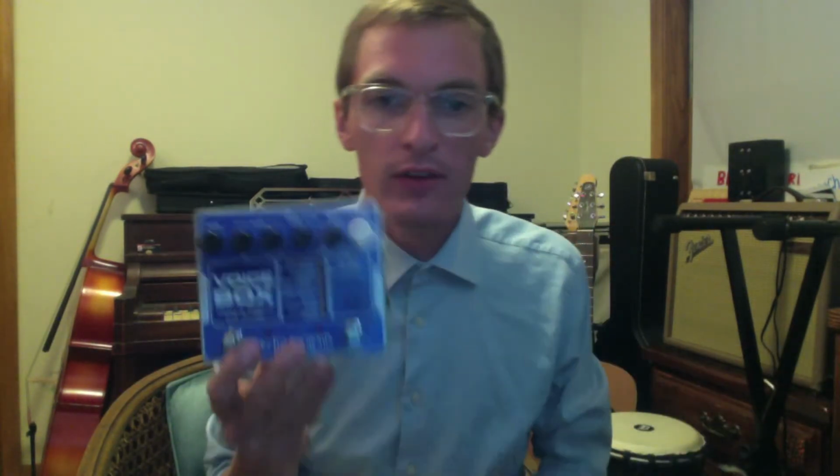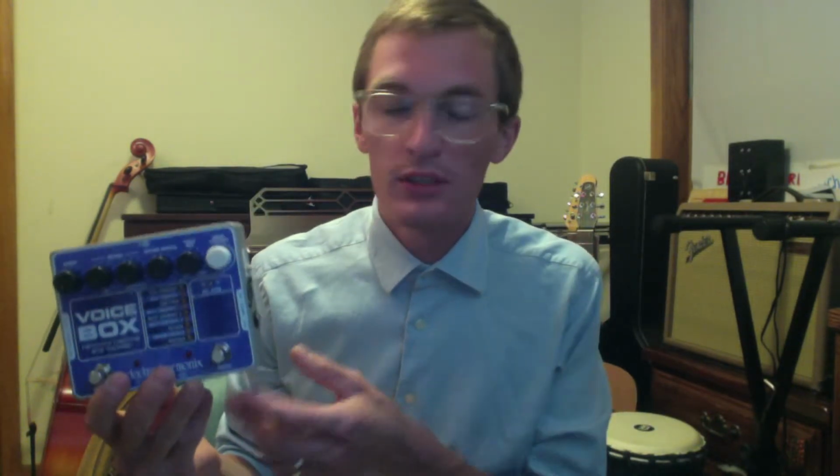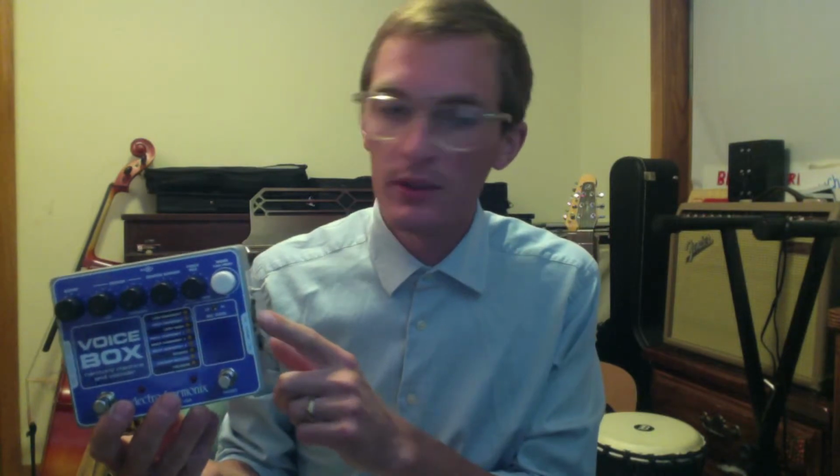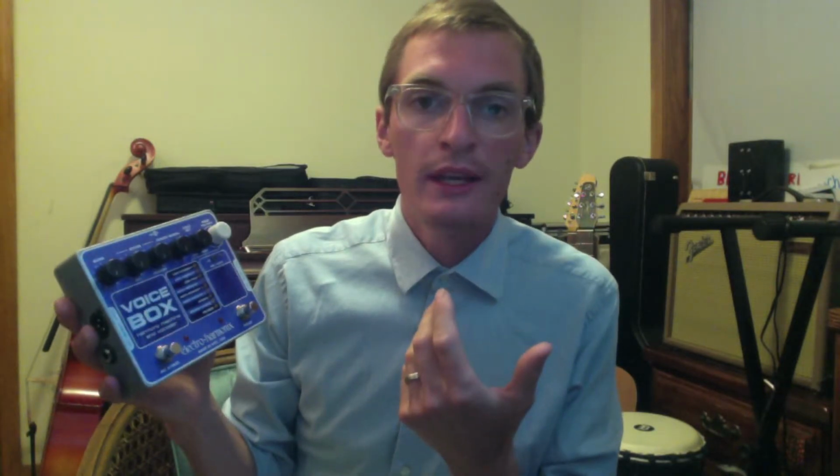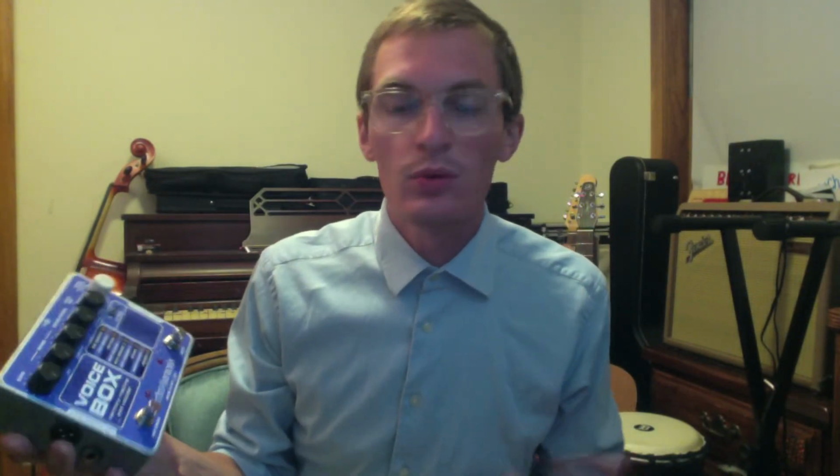Here I have a voice box. It is a vocoder, and what a vocoder does is it incorporates incoming sounds, so in this case through a microphone, with other sounds such as you can plug a guitar or a synthesizer in there, and it combines the two and it filters it. It creates different sounds, such as you can create harmonies, you can change the gender of your voice, male to female, female to male. You can make yourself sound robotic, otherworldly, sky's the limit. But it's a lot of fun.